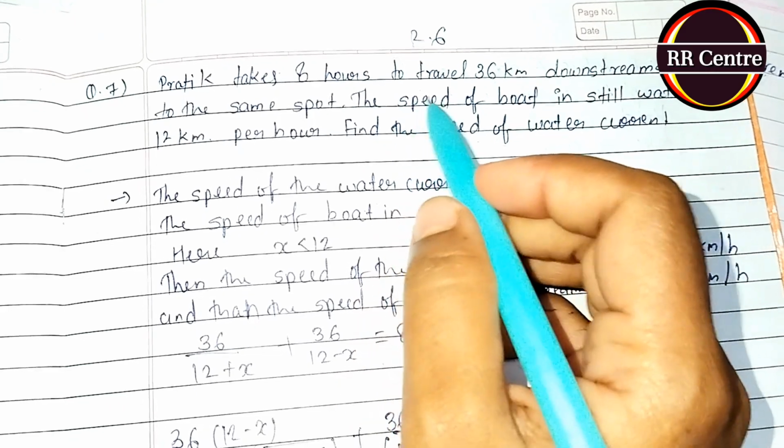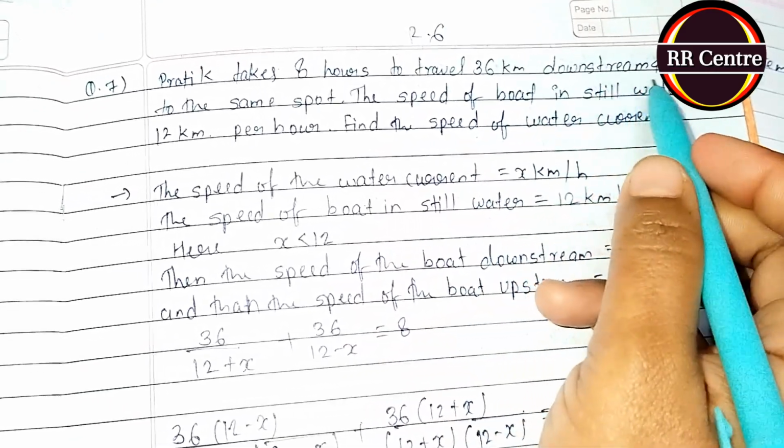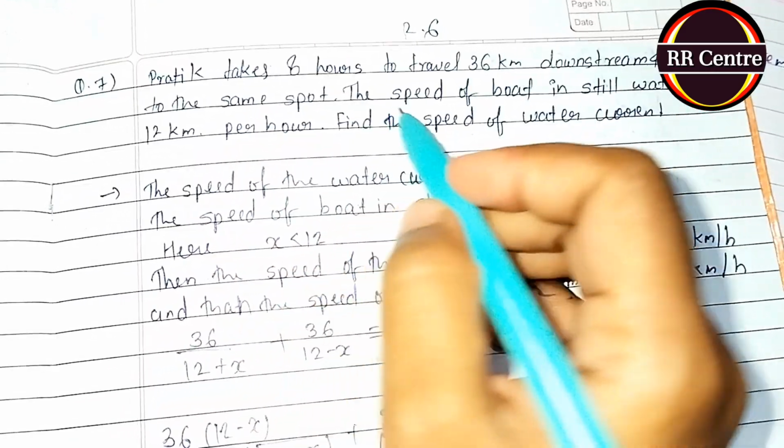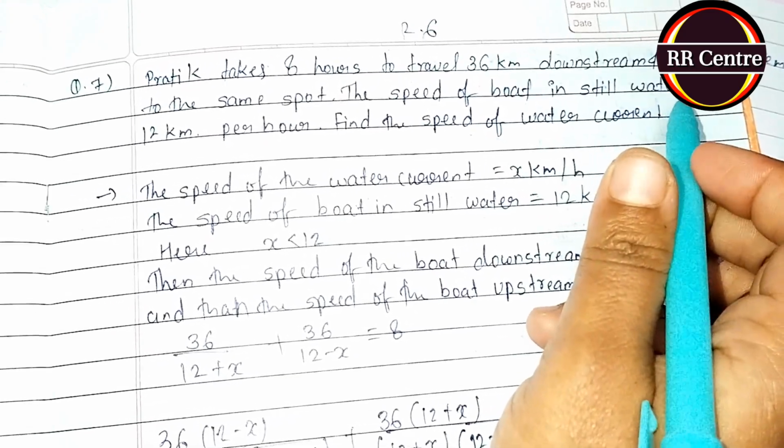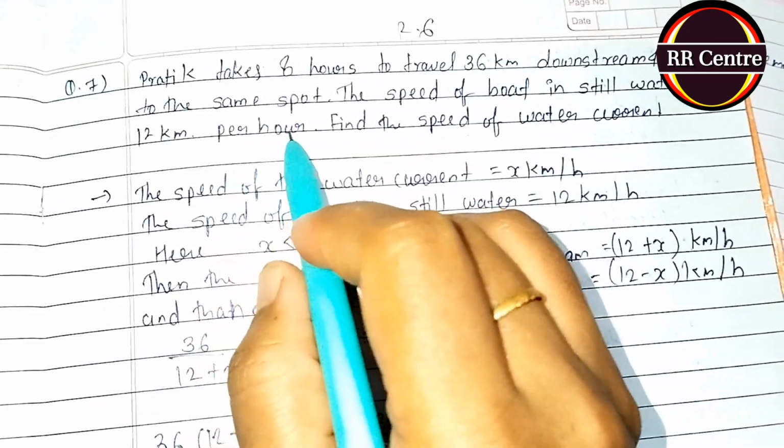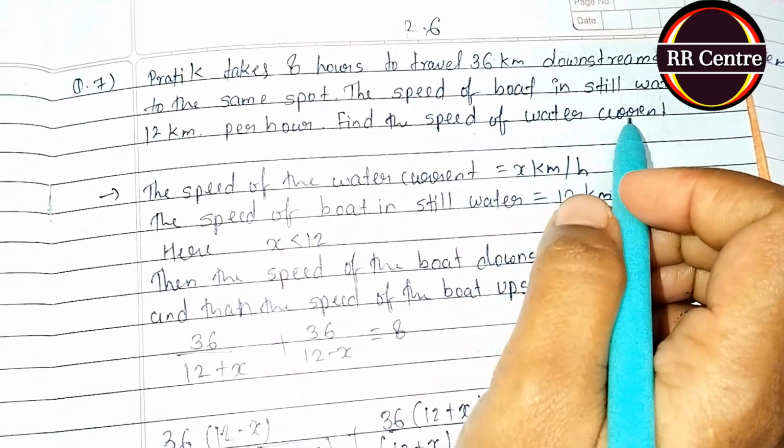So today we are starting the practice at 2.6, question number 7. Pratik takes 8 hours to travel 36 km downstream and return to the same spot. The speed of the boat in still water is 12 km per hour. Find the speed of the water current.